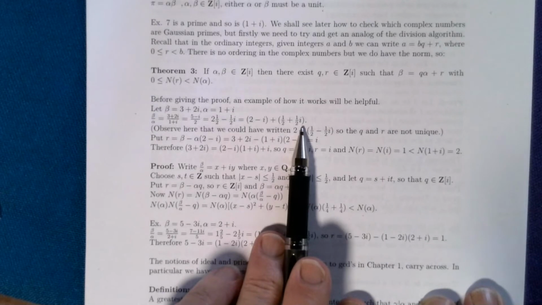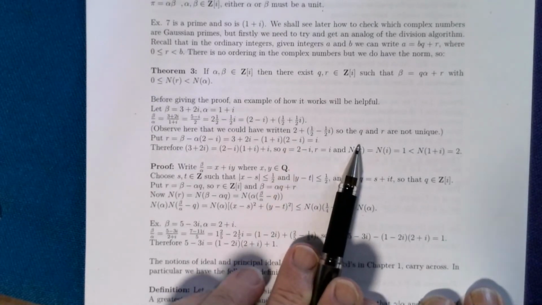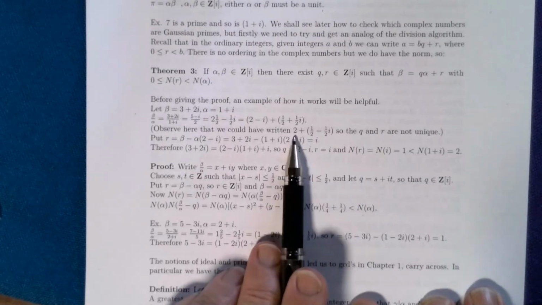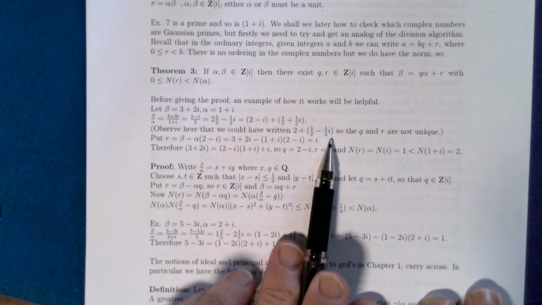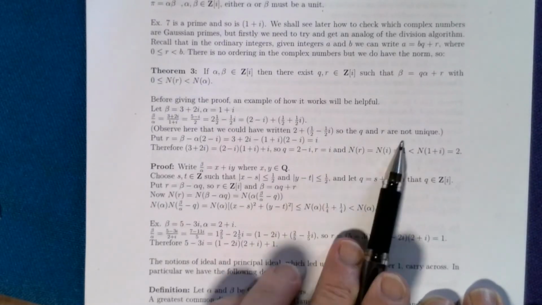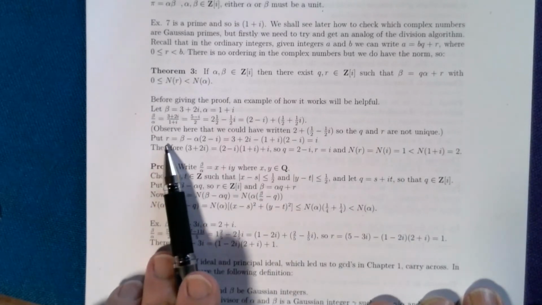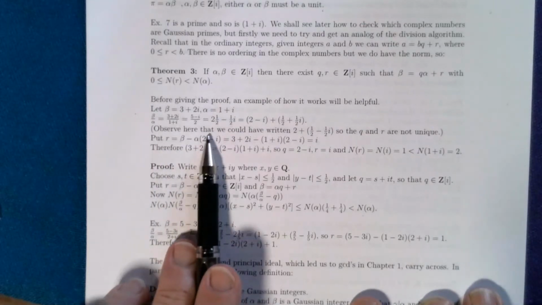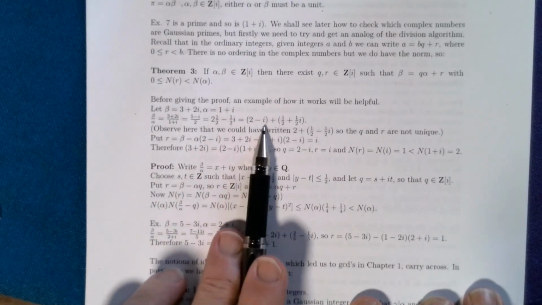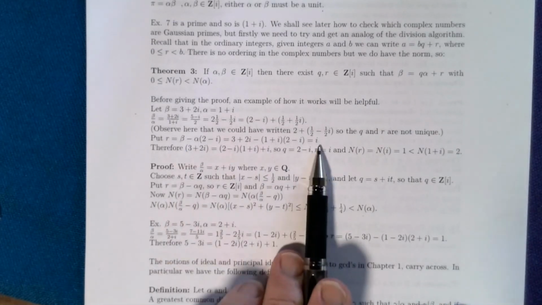Now, by the way, this is not unique, because I could have written this as 2 plus a half minus a half i, and I get a different Q and R. So the Q and R are not unique anymore in this scenario. Now we take R as beta minus the integer part, this 2 minus i times alpha, and we simplify that and it turns out to be i.